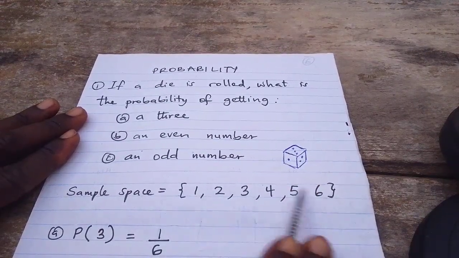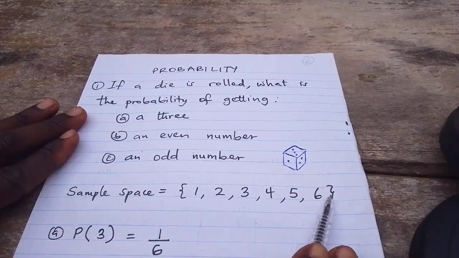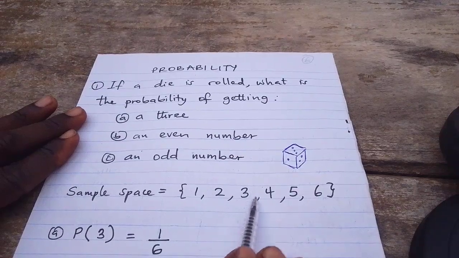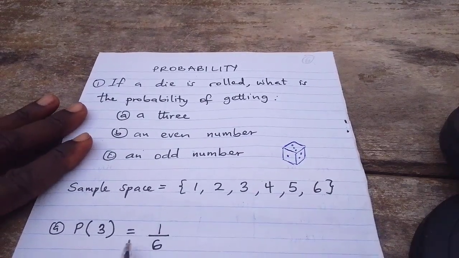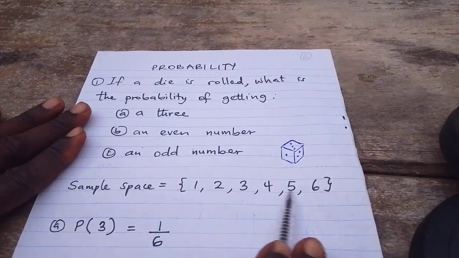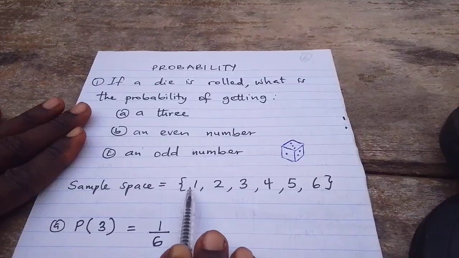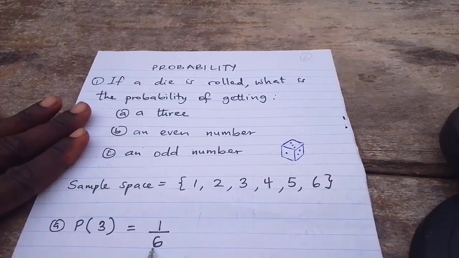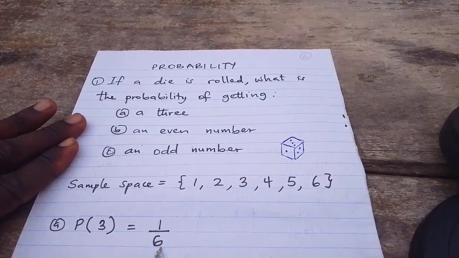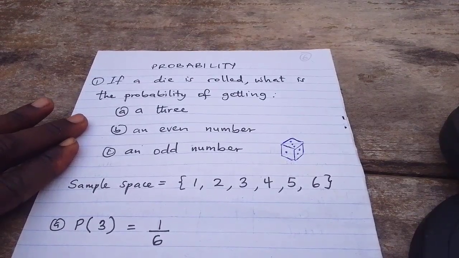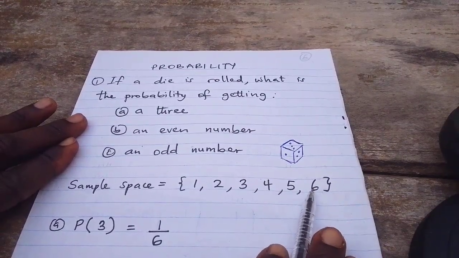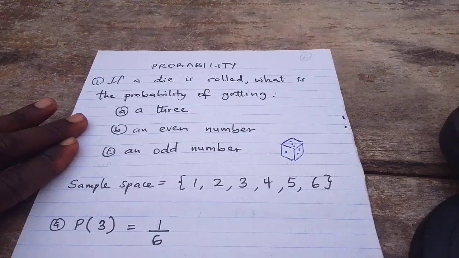Out of these numbers you can get on the die, how many 3 can you see here? You can see only 1. So your probability will be 1 over the number of faces on the die, the number of outcomes you can get: 1, 2, 3, 4, 5, 6, so 6. So the probability of obtaining a 3 is 1 over 6. If you want the probability of obtaining 6 also, how many 6 are here? 1 over the total number of outcomes, 6.